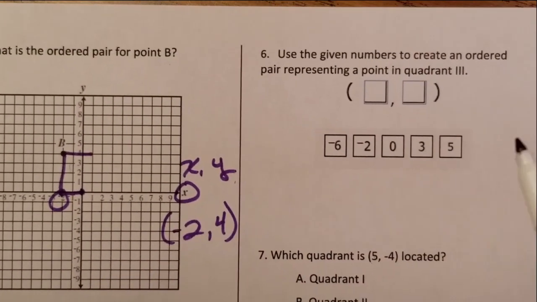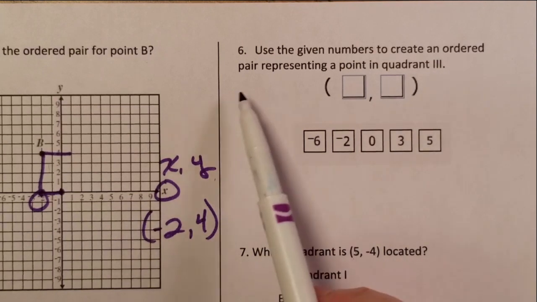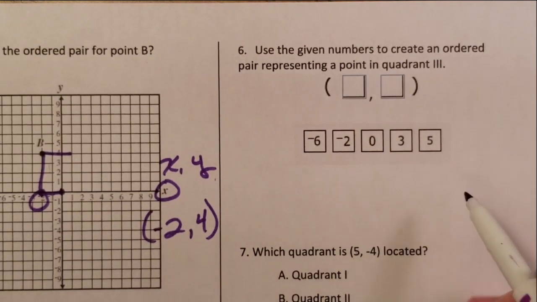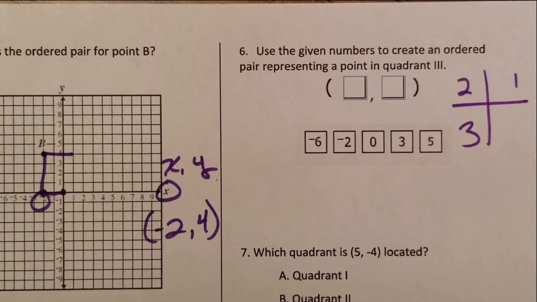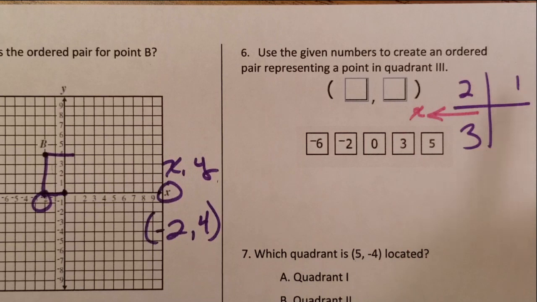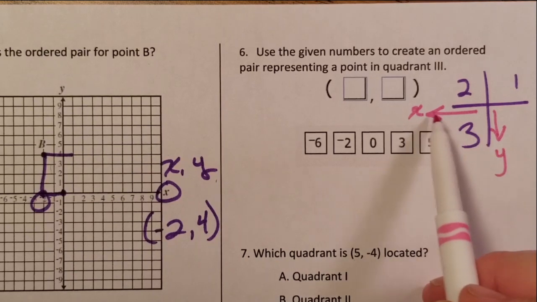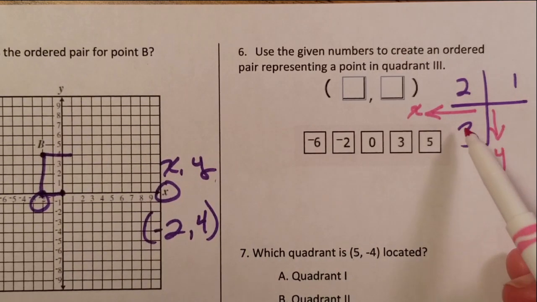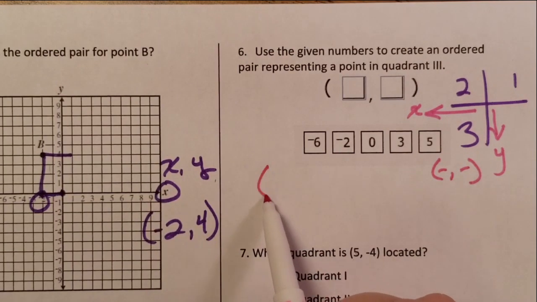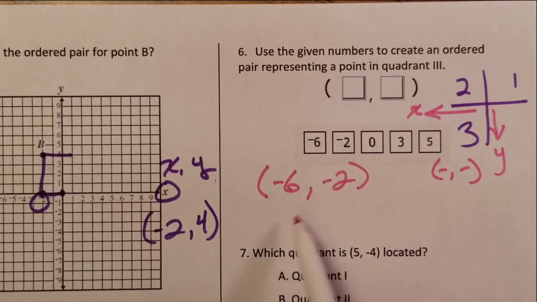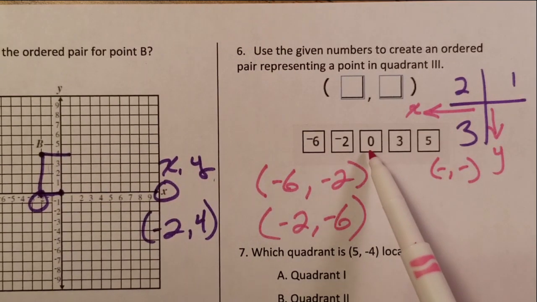On number 6, use the given numbers to create an ordered pair representing a point in quadrant 3. So again, 1, 2, 3. So down here in 3 is where we are. And we want to do the X first. So we come over to the X, and then we come down to the Y. So our X is going to be negative, and then down is going to be negative. So quadrant 3 is going to be negative, negative. So we have a -6 and a -2. So your answer could be -6, -2, or you could have -2, -6. None of your answers can be positive, and 0 would be on the axis.